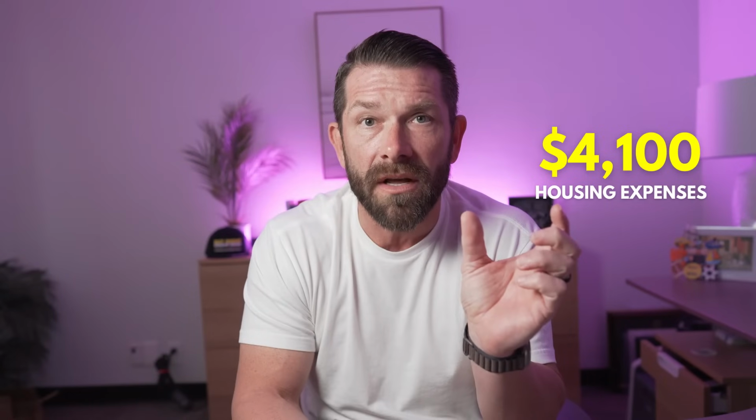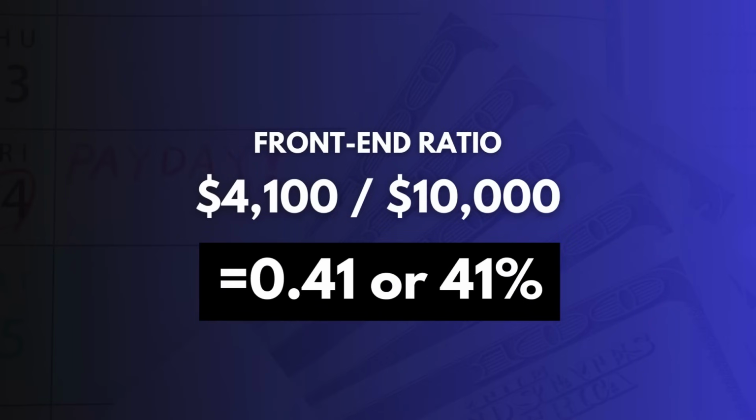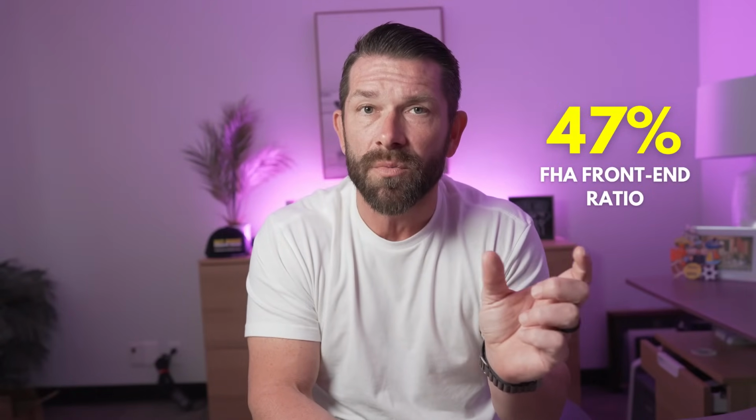So we know right now our housing expenses are $4,100. Well, 4,100 divided into 10,000 is 0.41 or 41%. So we know our front end ratio right now is under the max qualifications of 47%. So in this case, those numbers would work.